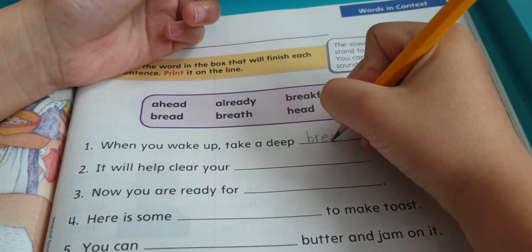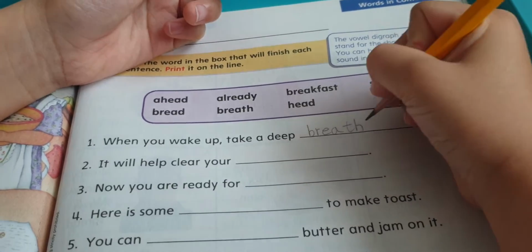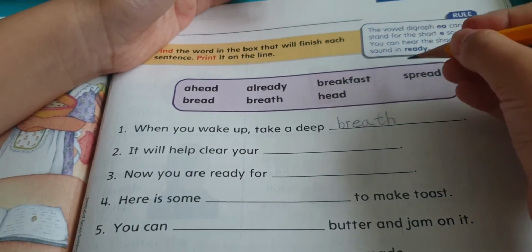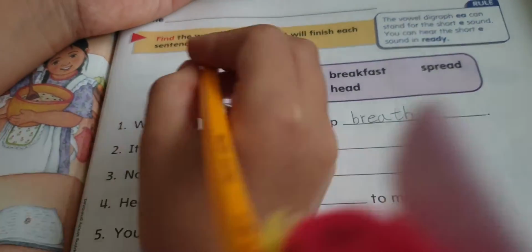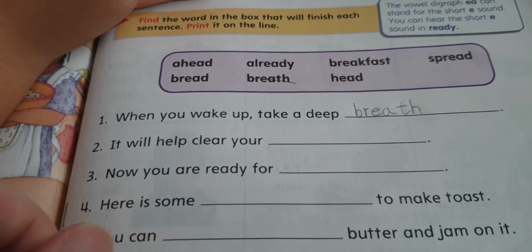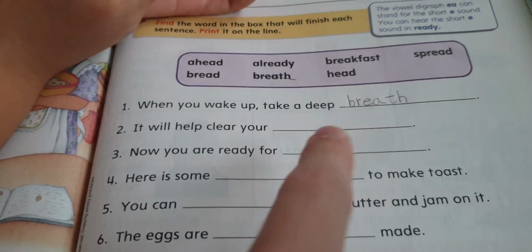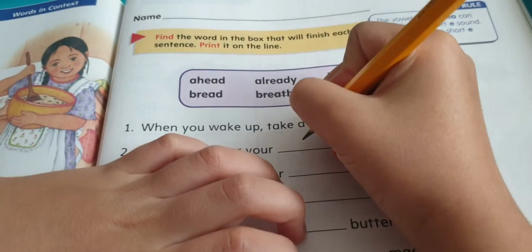Let's see if Ewan can do the next one, okay? Okay, number 2. You ready, Ewan? Number 2: it will help clear your head. Very good. So H-E-A-D.